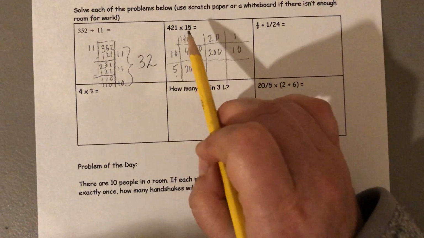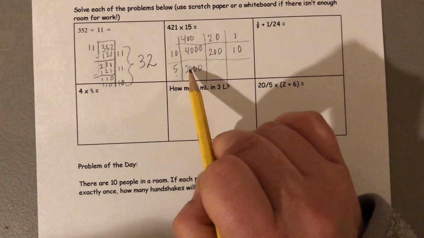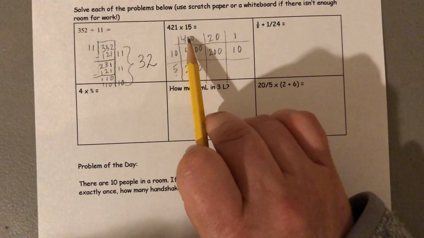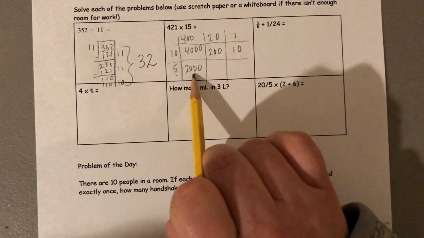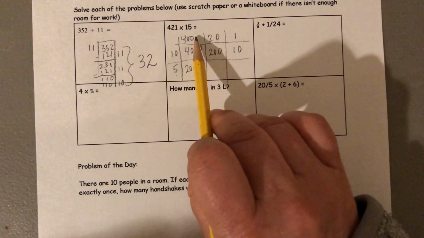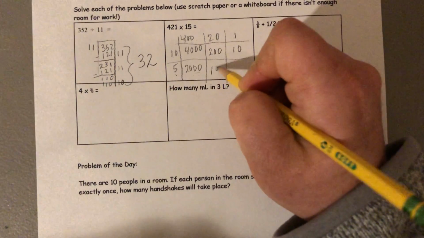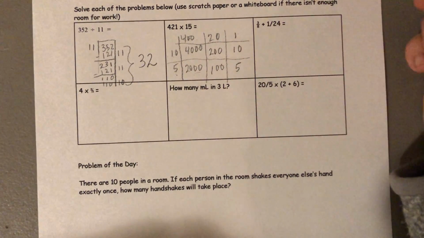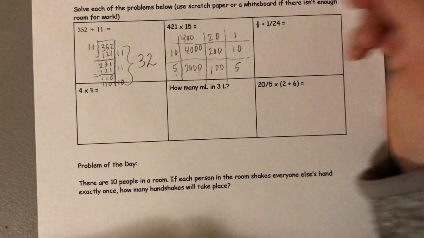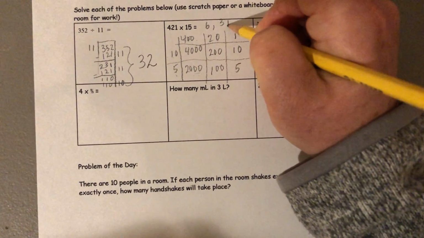So when I do 5 times 400, and I get the 5 times 4 is 20, I still need to tack on these 2 zeros. So I end up really with 3 zeros, but only 2 of them are from this number. 5 times 20 is 100, and 5 times 1 is 5. So when I add those all together, I get 6,315.